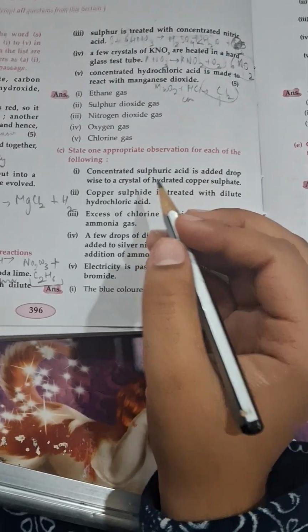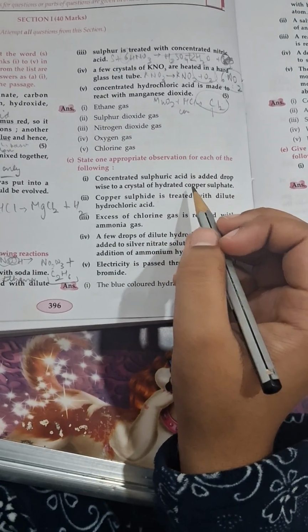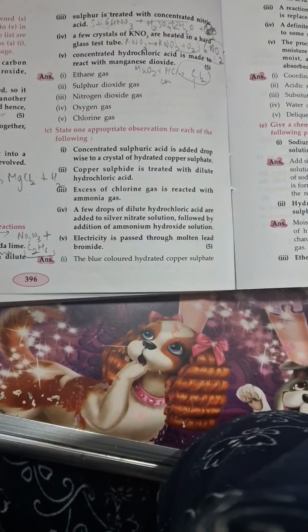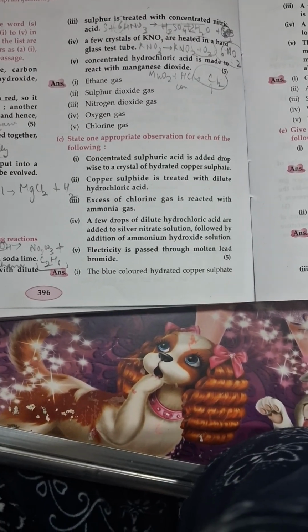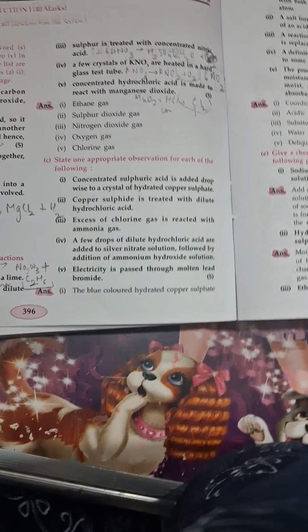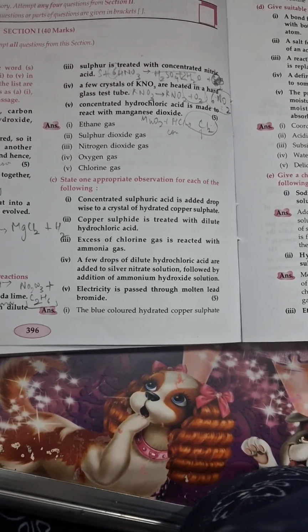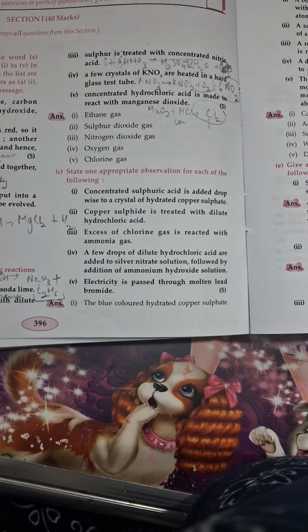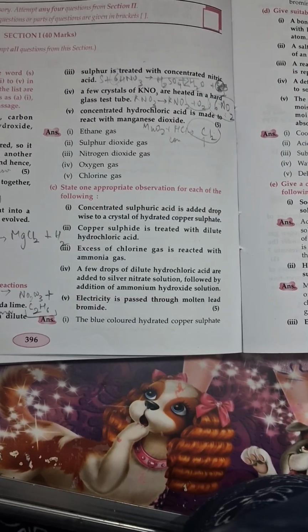Now we have to tell observations when concentrated sulfuric acid is added dropwise to crystals of hydrated copper sulfate. I'll stop writing now because it's much easier that way. So concentrated sulfuric acid is a dehydrating agent. So what will happen? The blue colored copper sulfate will turn into anhydrous white copper sulfate because the water gets removed.